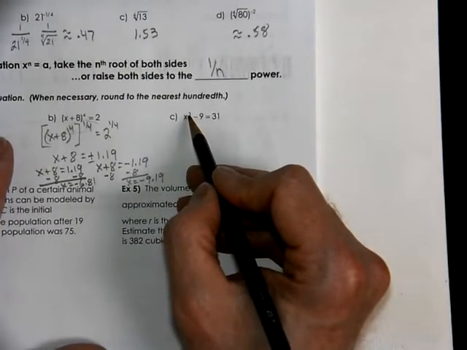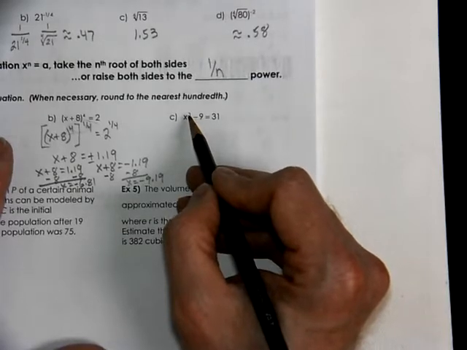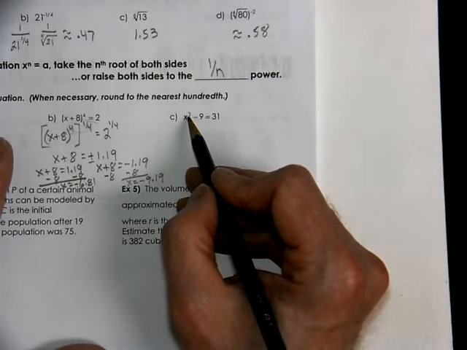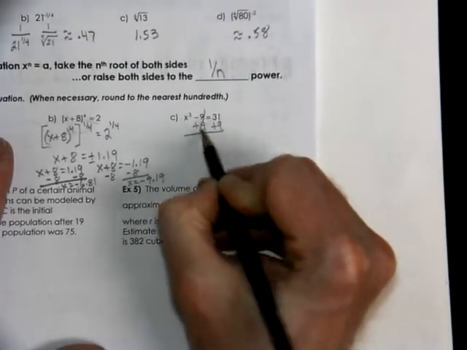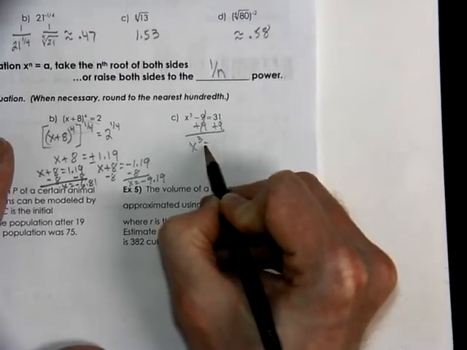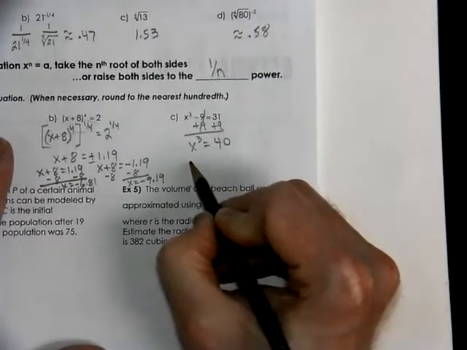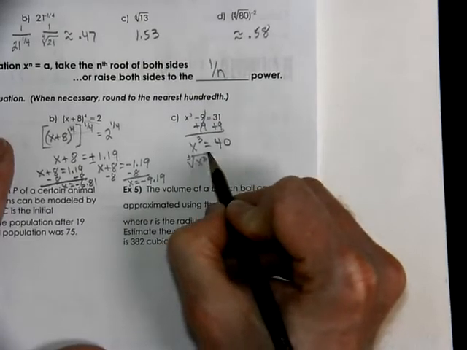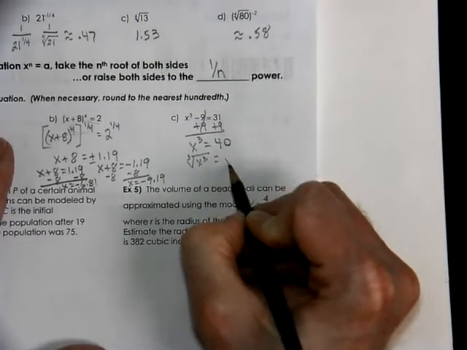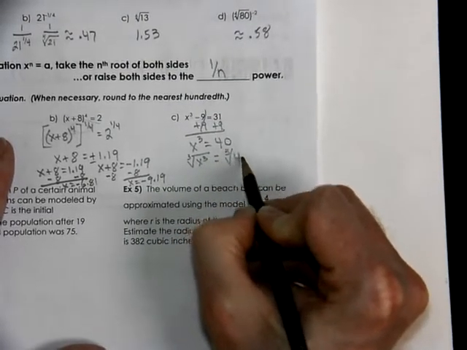So here we're working with an odd degree. So when we have an odd degree, we're not going to have plus or minus. So we're going to add 9. That's going to give us 40. So we're going to do the cubed root to get rid of the exponent. We have to do that to both sides.